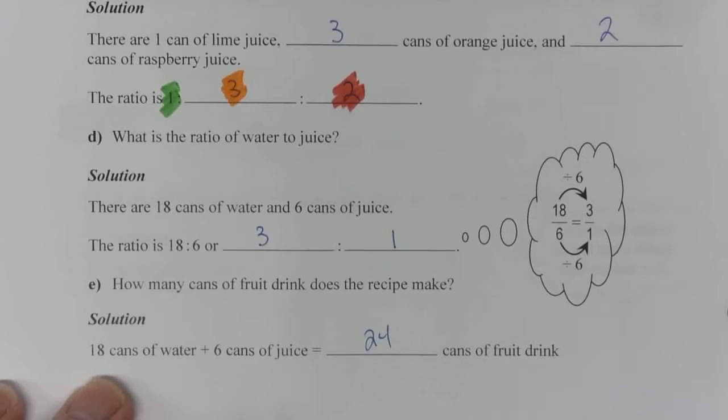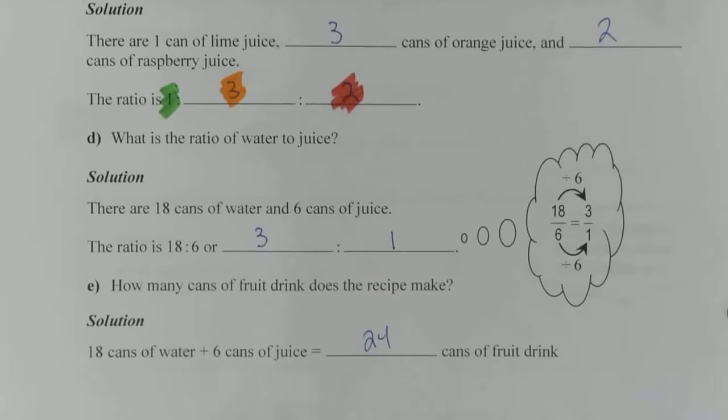Now a little science cross-curricular thing going on here. If you mix all of those 24 cans into a giant bowl or pitcher or whatever it is, and then try and fill 24 cans with the actual fruit punch, you won't actually fill all 24 cans. When you mix liquids together, they don't maintain the original volume. Molecules interact and nestle inside each other, so you'll actually have less volume.